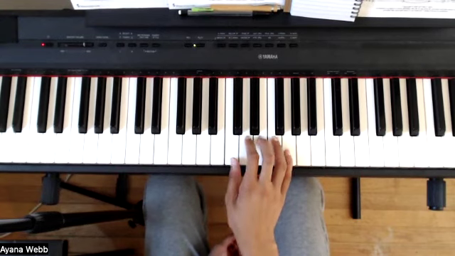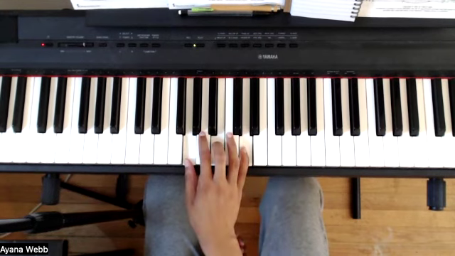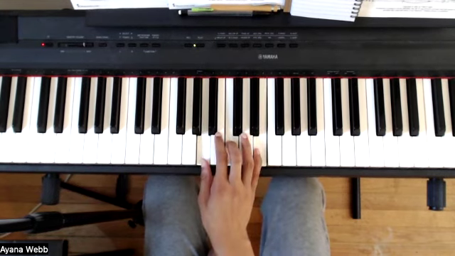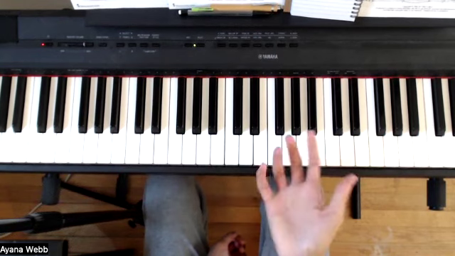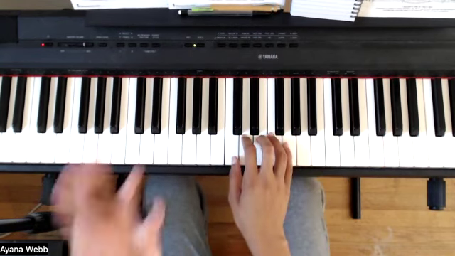So major chord, major chord, minor chord, major chord, and I would just loop those around. So how do I actually play this? And this is going to be a good exercise for you. You can do this with the left hand or the right hand.